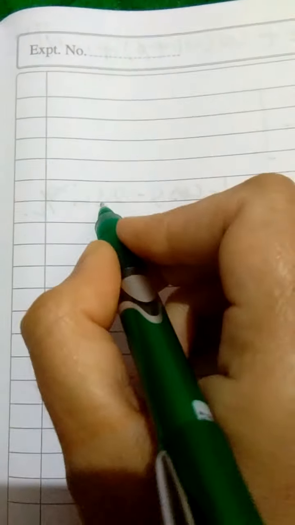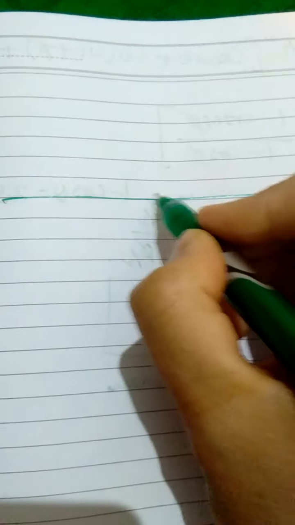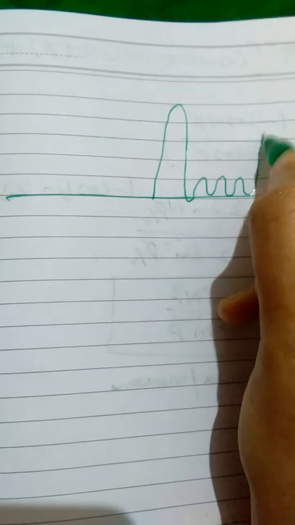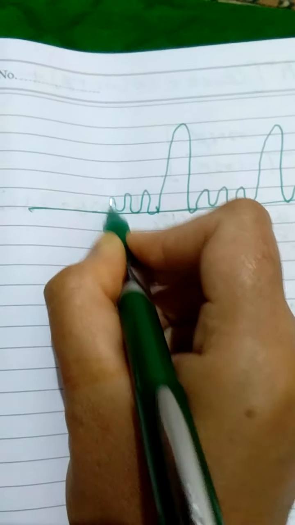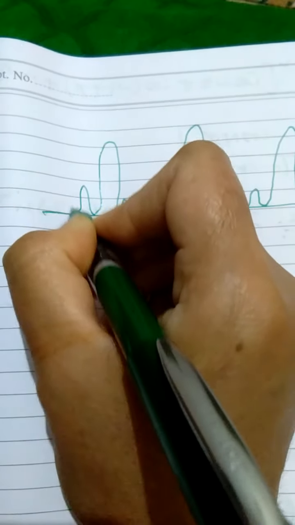And the intensity pattern on the screen is like this. So this is the central maxima. You have some minima after it, again a maxima, again some minima, again some maxima, again some minima. Similarly on the left side, some minima, again a maxima.